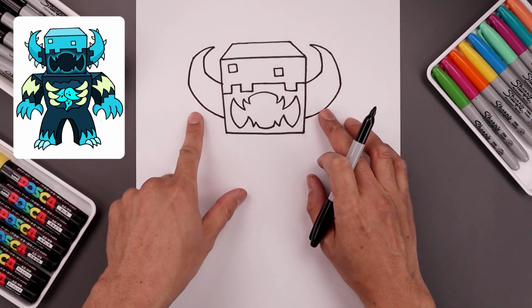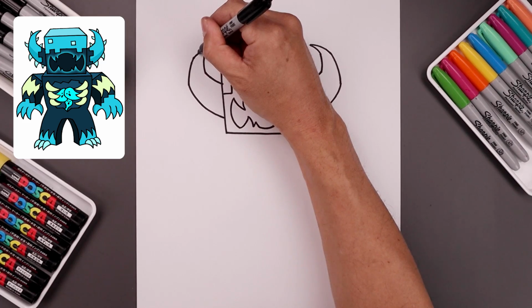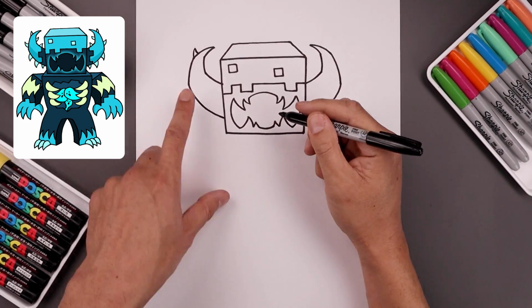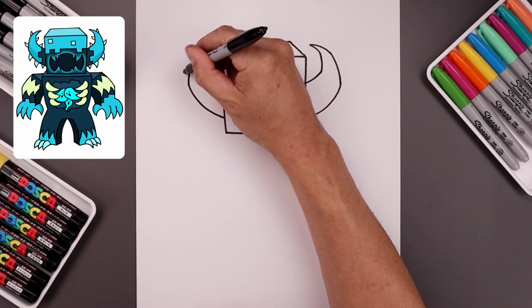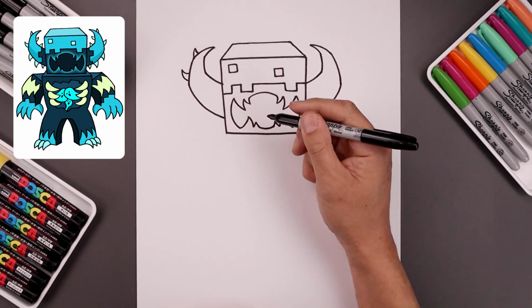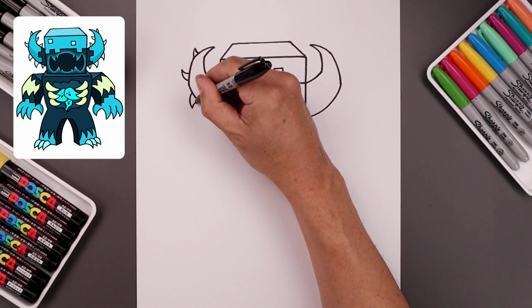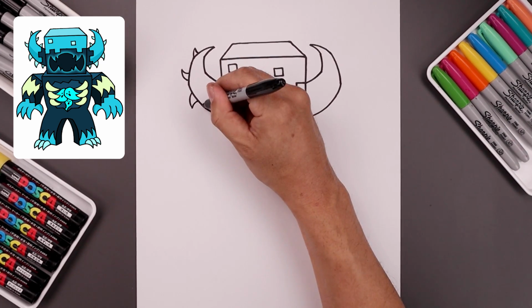Let's surround the outside of the horns with some spikes. Let's start from the top left. I'm just going to bend this up and then come back in. I'm going to work our way down towards the bottom. Another one on the side. Now as we come down towards the bottom, I'm just going to curve this in and then back up. Just add a couple more.